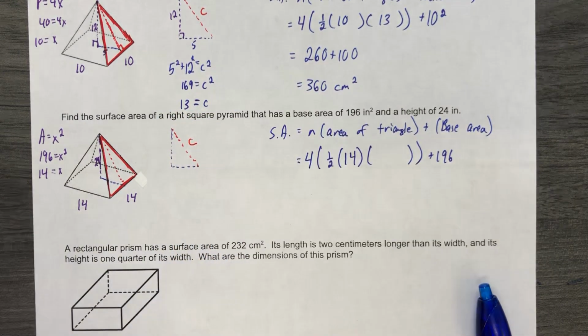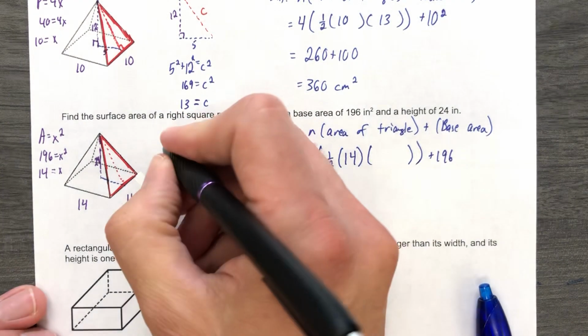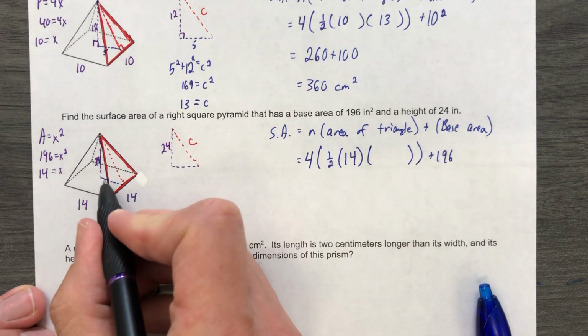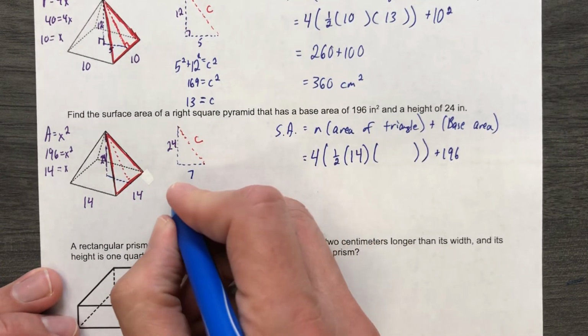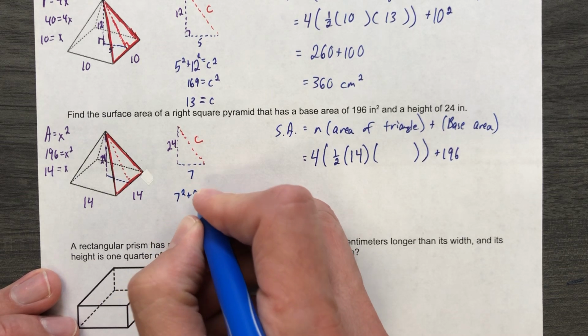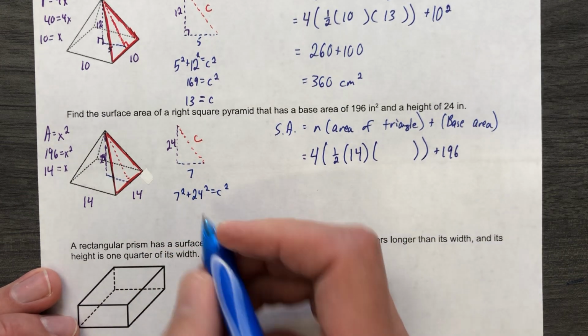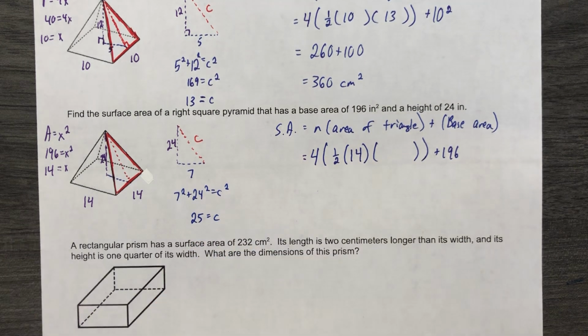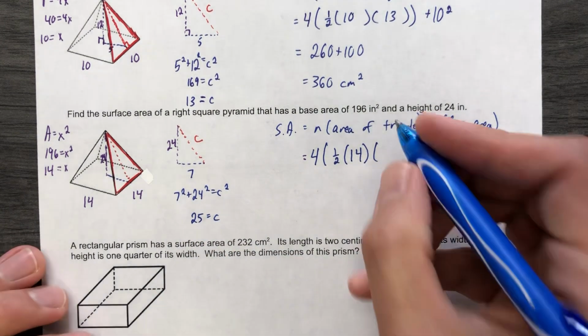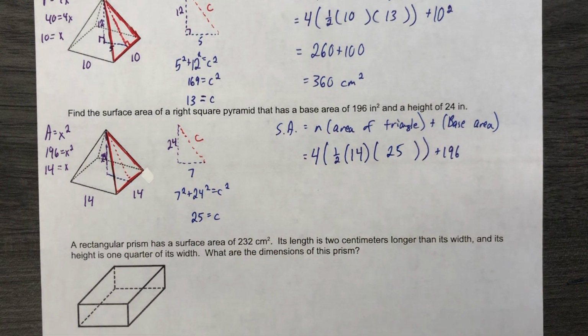Let's see, don't know what it is. I do know this is 24, and I do know that this is half of 14, so clearly we're dealing with a 7 right there. So a squared plus b squared equals c squared, and I want you to trust me on this one. 25. Planned it that way also. You're welcome.